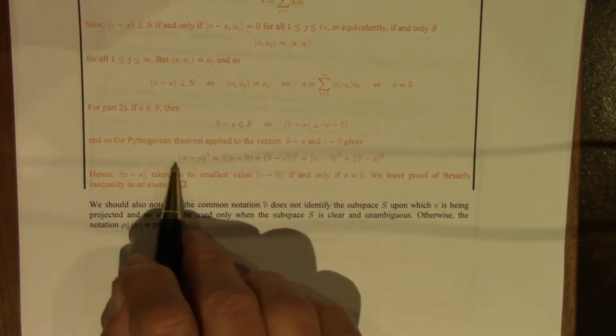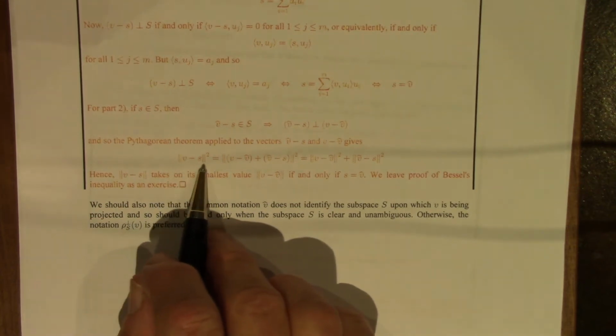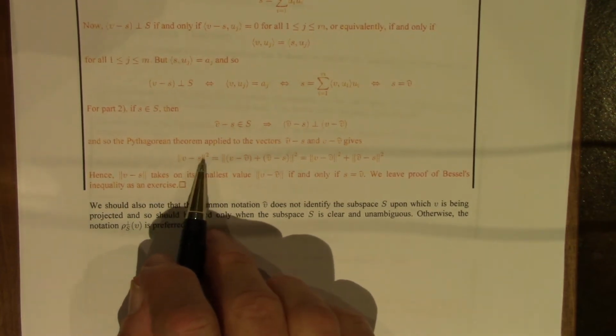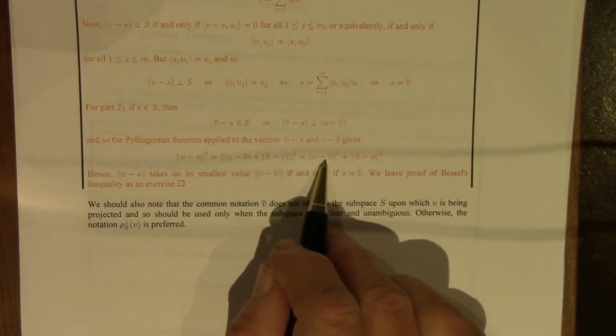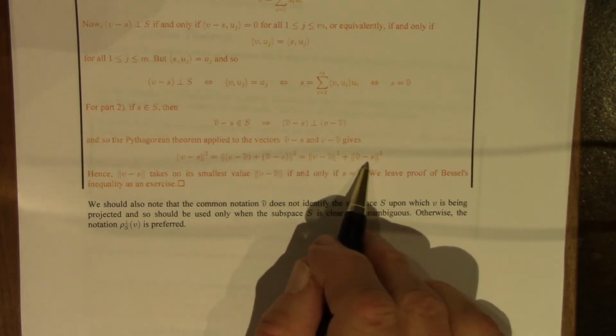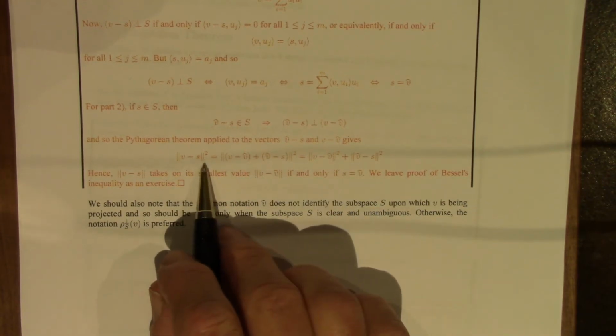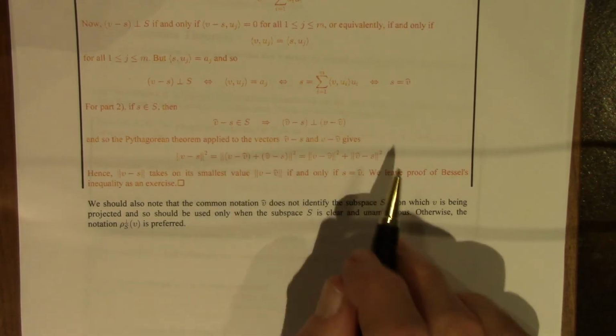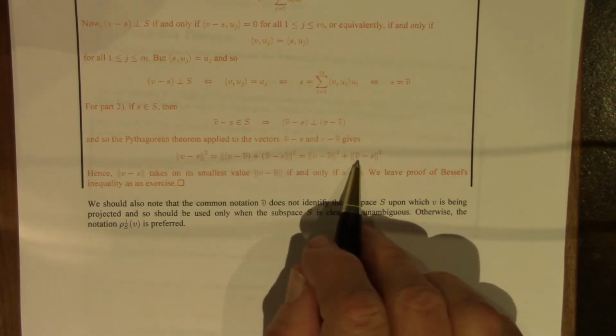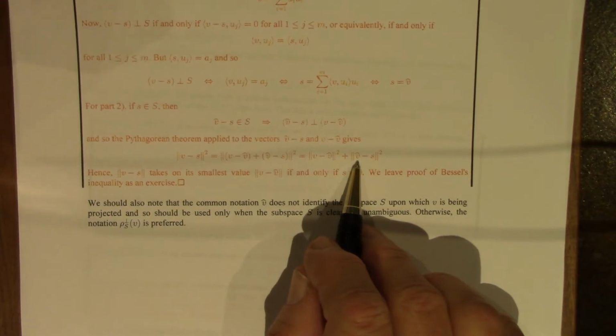So when is this the smallest possible value, for which little s? This doesn't involve little s, only this one. So this will be smallest, and therefore the norm of V minus s will be smallest, when s equals V hat, and only when s equals V hat.